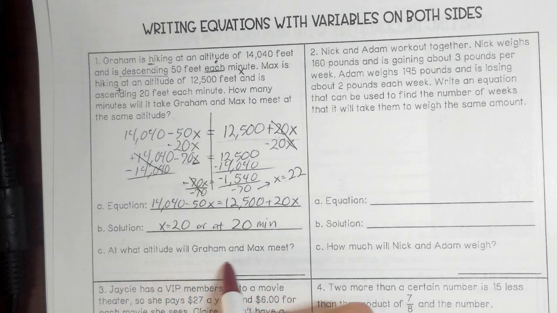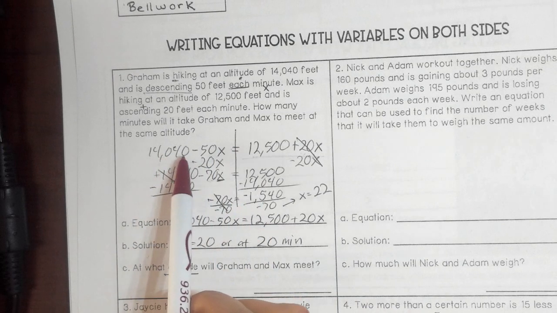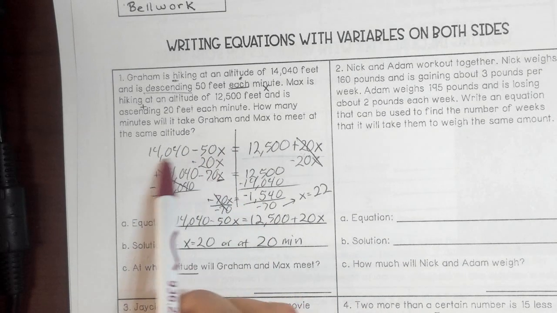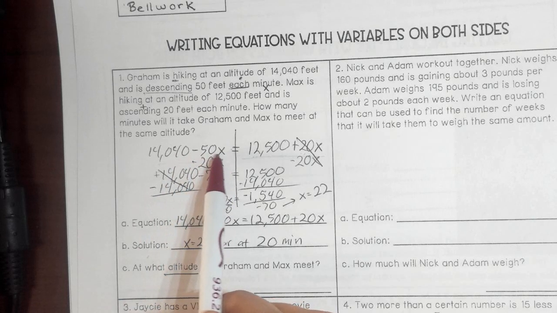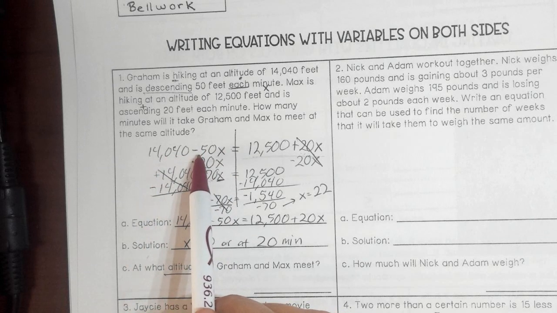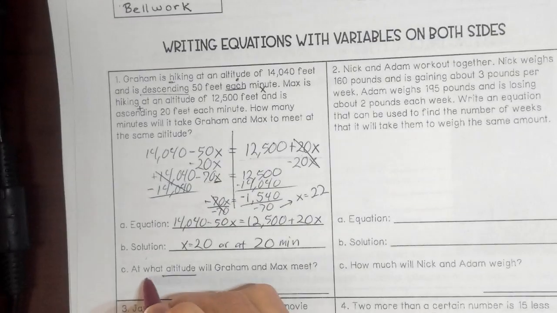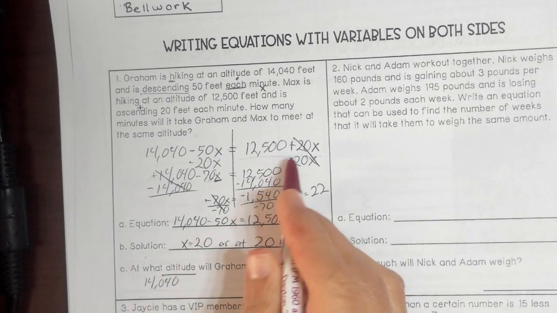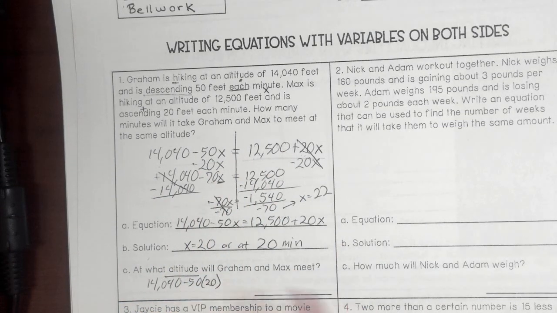At what altitude will Graham and Max meet? If we want to find what altitude it is, that's going to be equal to 14,040 minus 50 times 22, right? 22 minutes descending, each minute you're descending 50 feet, you multiply that times the minutes, subtract it from 14,040, and you're going to get your altitude. Basically, you're finding your y. So I'm going to plug that in. I'm going to do 14,040, and you could have done the other one too. It should work for both. Minus 50 times 22. So what would that be?